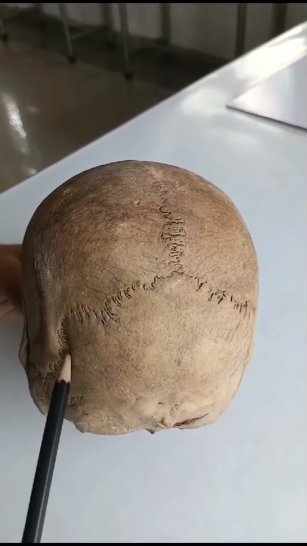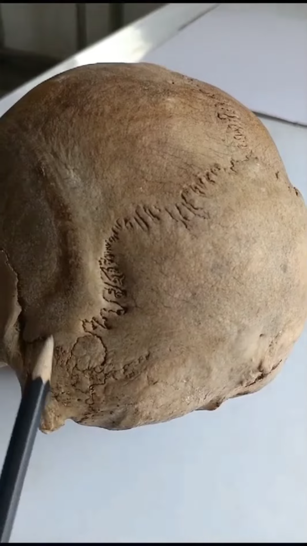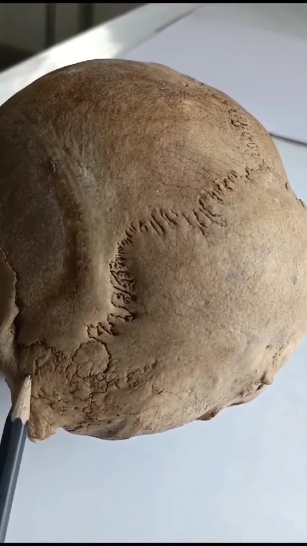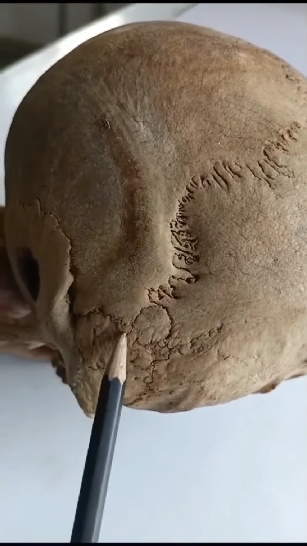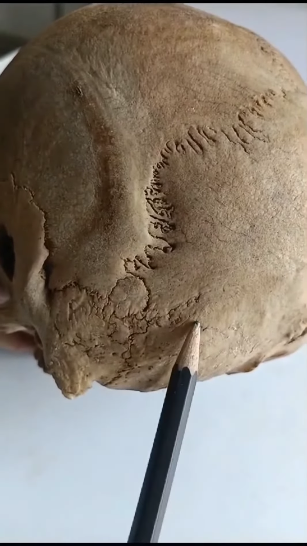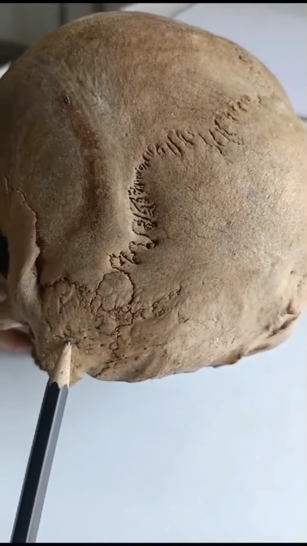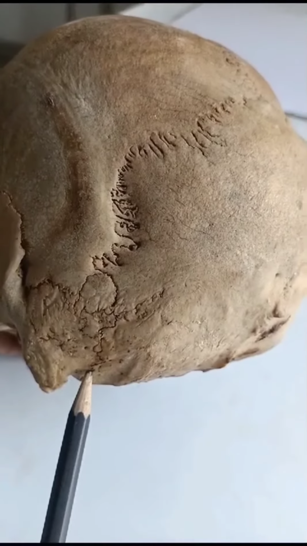This is the lambdoid suture, and two sutures are also formed at the mastoid part of the temporal bone. The suture between this mastoid part and this parietal bone is the parieto-mastoid suture, which is present here, and the suture between this occipital bone and this mastoid part of the temporal bone is the occipito-mastoid suture.